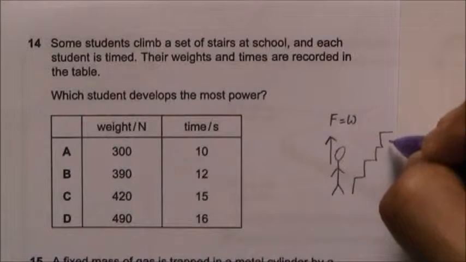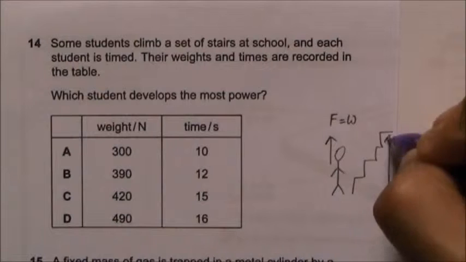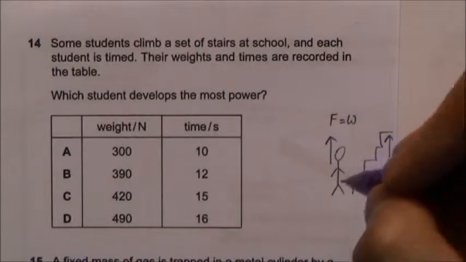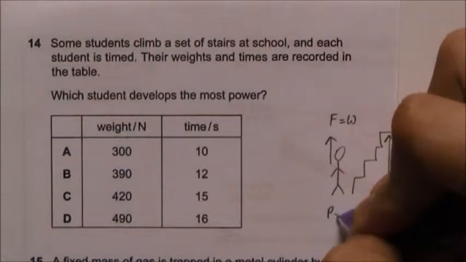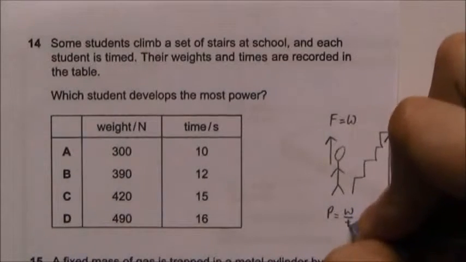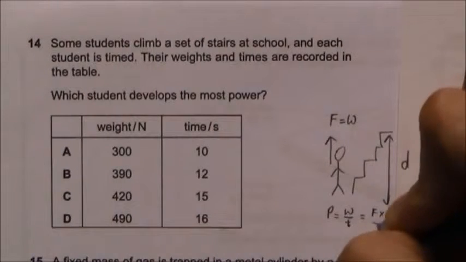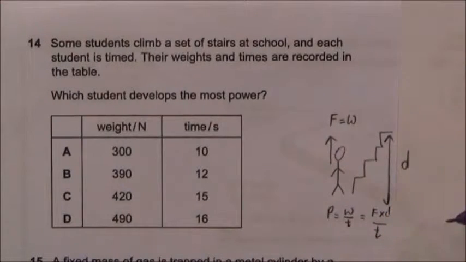And let us assume that the height of the stairs is represented by D. We can express the power as work done over time, which is equal to the force times distance over time.